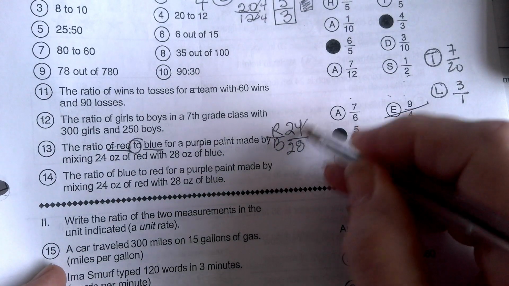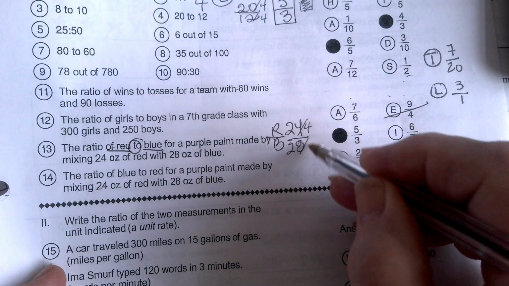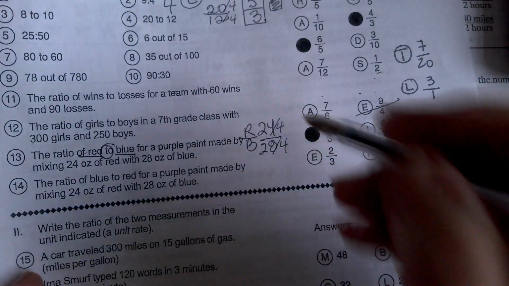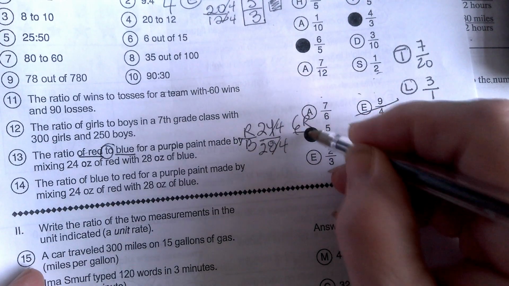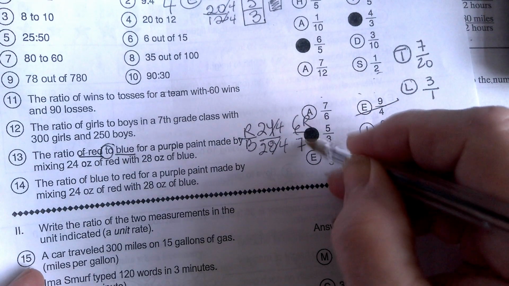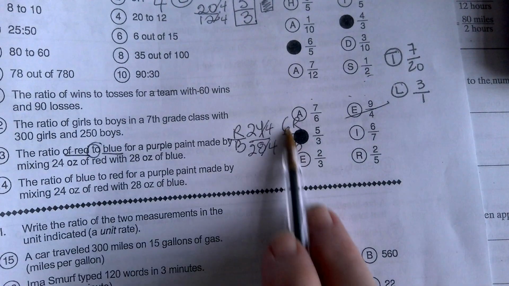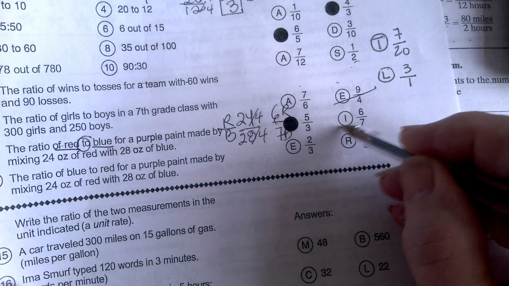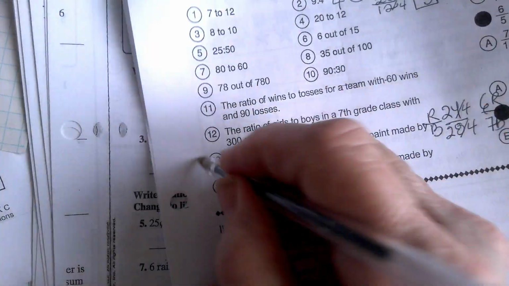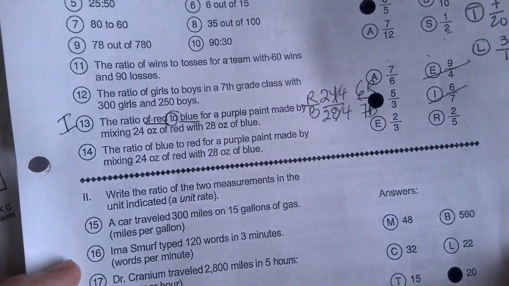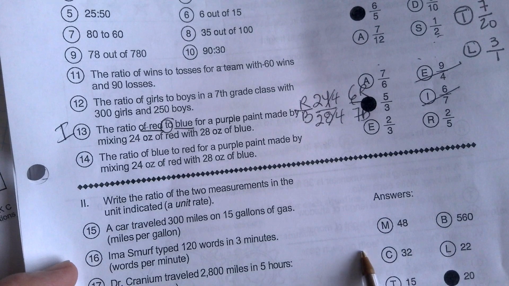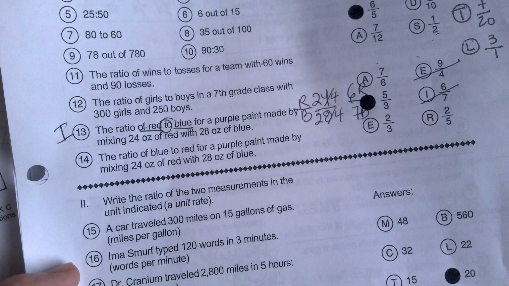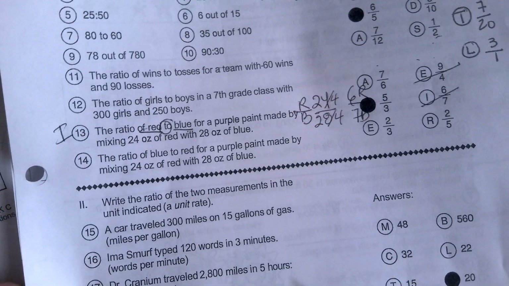I think, is it 4? Yeah. It's going to be 6 over 7. 6, so it's 6 red to every, what did you say, 7 blue. All right, so on this one, 6 7ths, and that's right here. So that gets the letter I. And then let's see the difference. It's almost the same wording. You'll probably see something very similar to this when we have our ratio and proportion test.